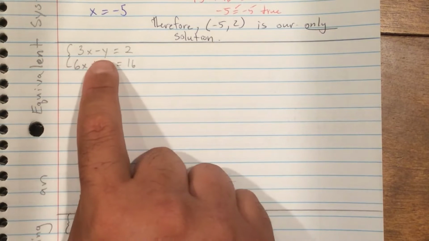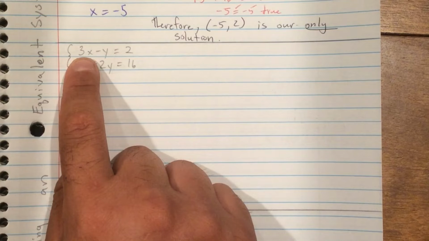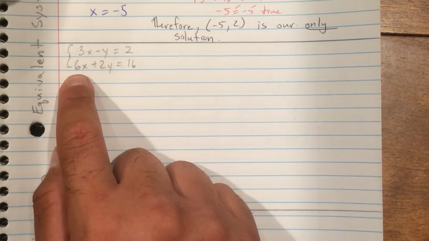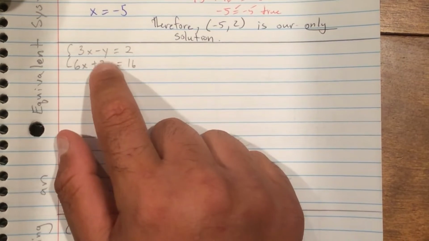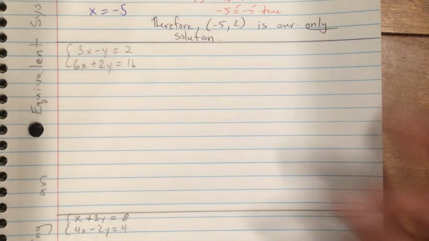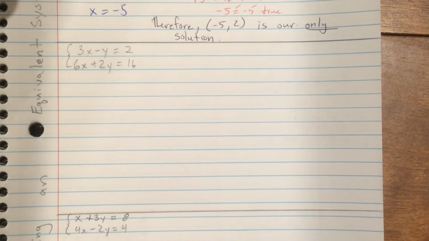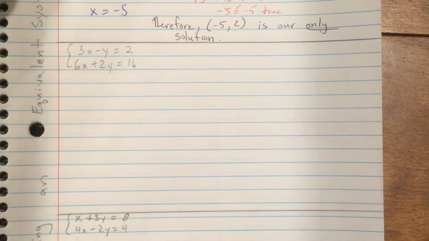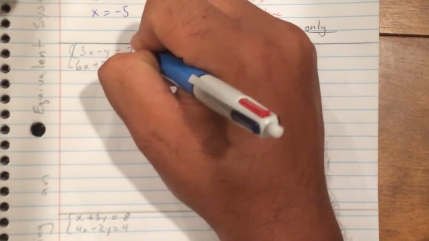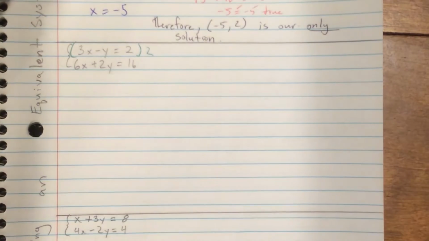But if we see here, we actually have our 3. If we multiplied it by 2, we'd get a 6. And if we multiplied our negative 1 by a 2, we'd also get a 2. So we have a lot of options here. So we're just going to multiply the top equation by a number, and we're just going to multiply it by 2.